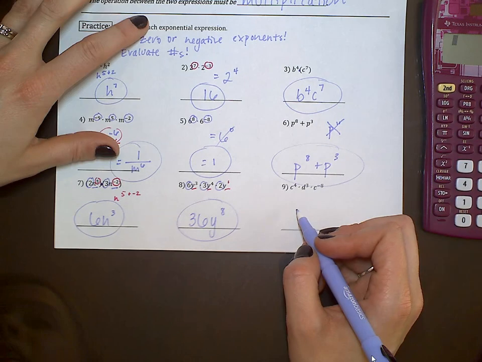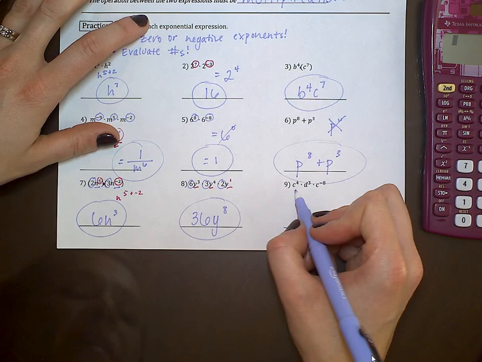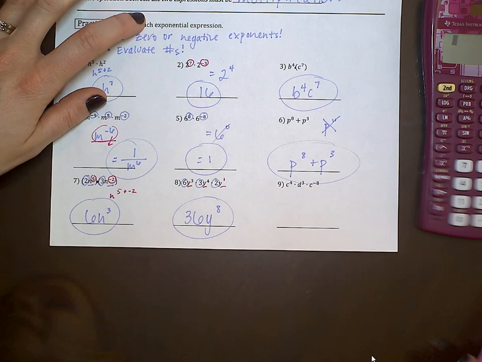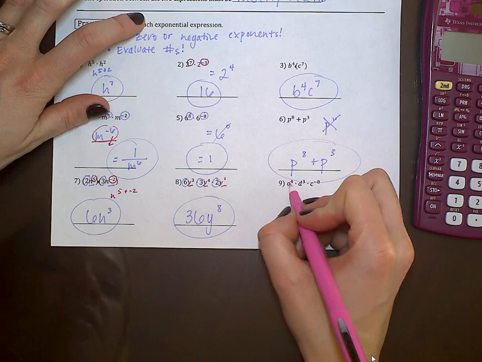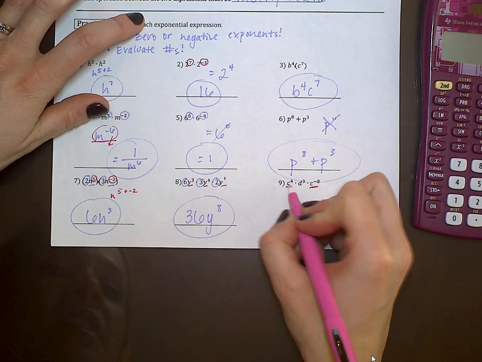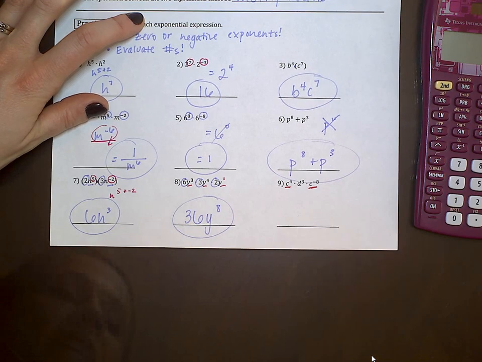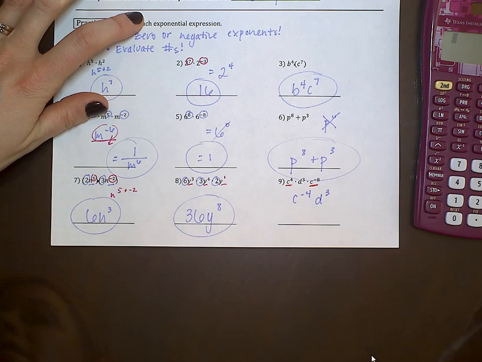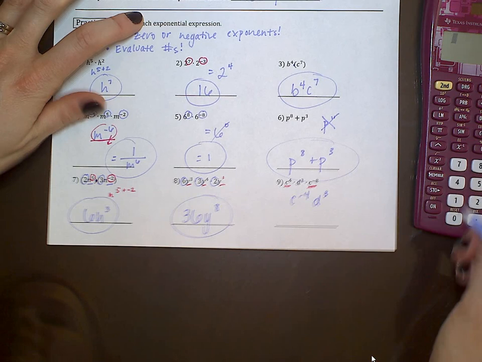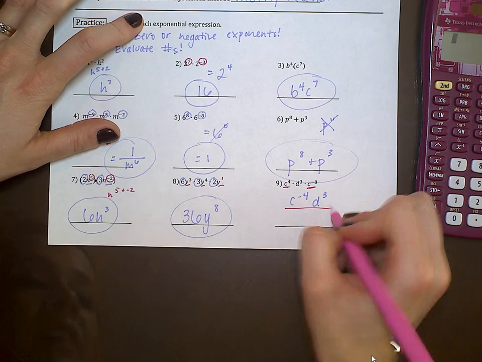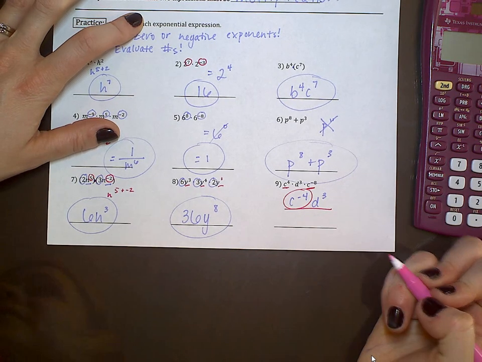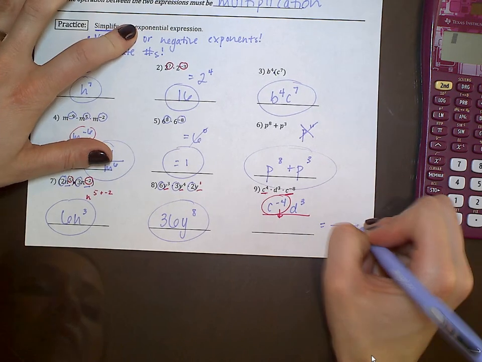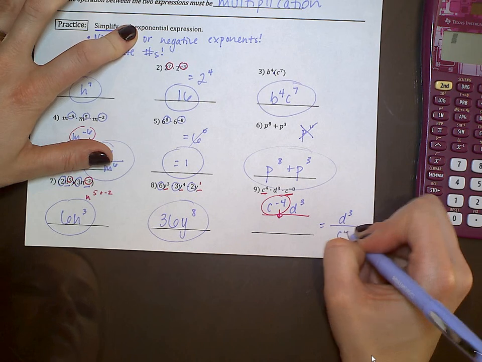On number 9, again, don't be too quick to just add everything together. You can only combine the exponents that have like bases. So that would be the c's here. I can do 4 plus -8 and get c to the -4. The d term is going to stay what it is. And then to simplify this, I know I can't leave that -4 exponent, so I've got to move that to the bottom. So the best answer would be d to the 3rd over c to the +4.